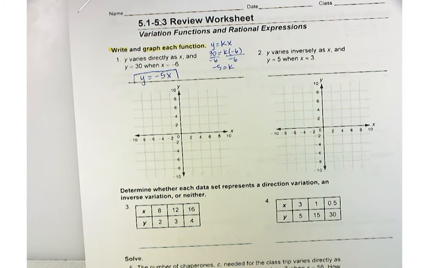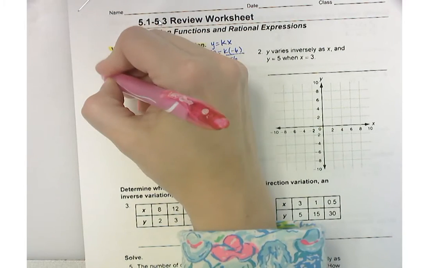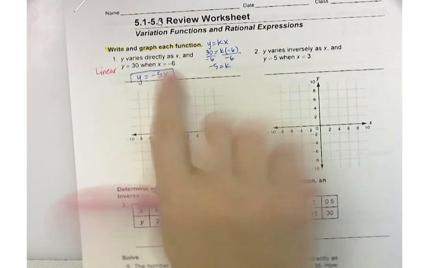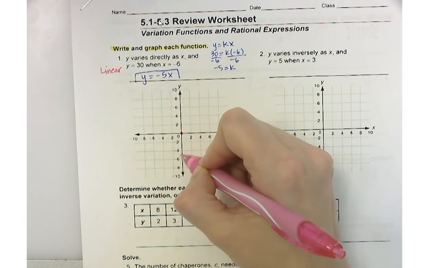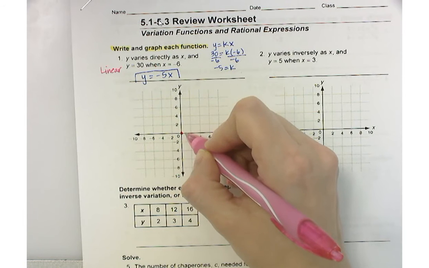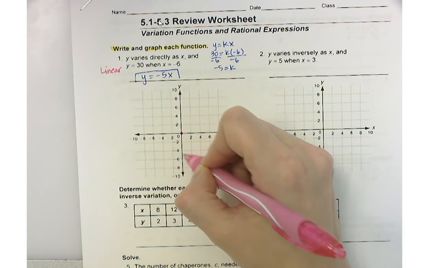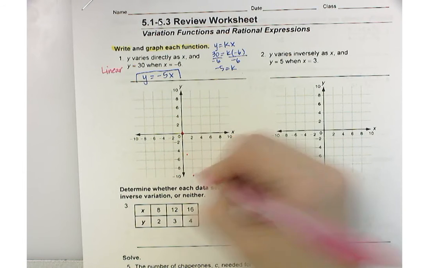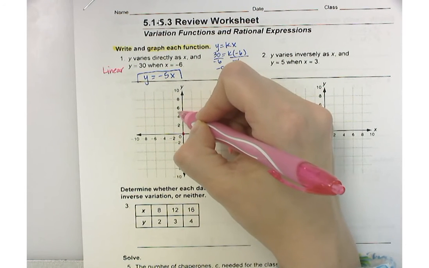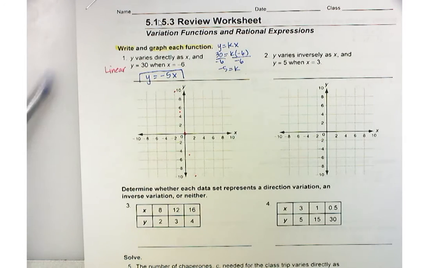Linear. Okay, so when you're graphing, you're going to start at the y-intercept, which is 0, 0. This is -5, so if you go down 5 over 1, notice how this is going by 2's, right? So it would be here, and then you go down another 5 over 1. You could go up 5, and then you would go to the left, up 5, go to the left. Okay, and I'll give you a straight edge tomorrow so you can just connect those points pretty easily.